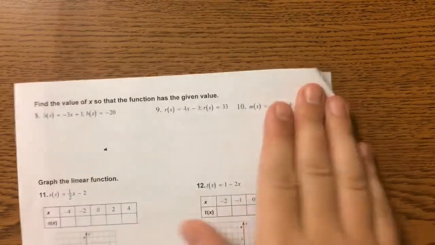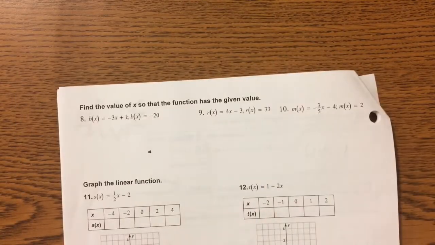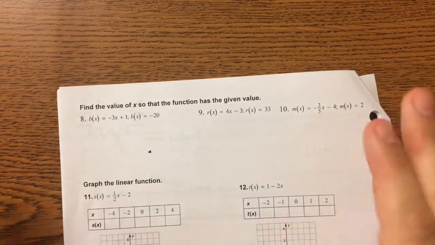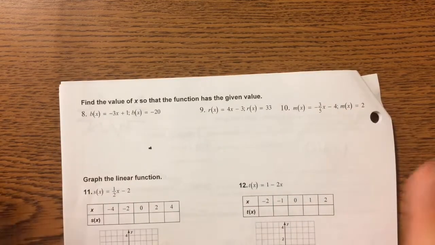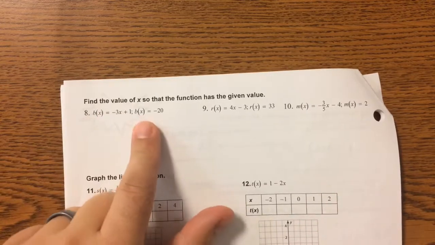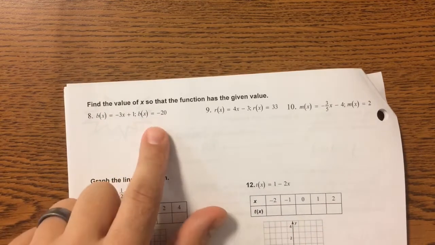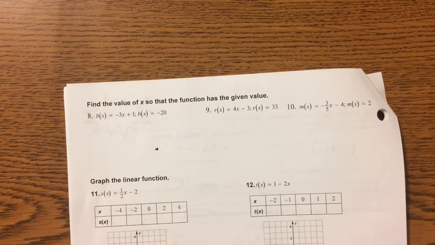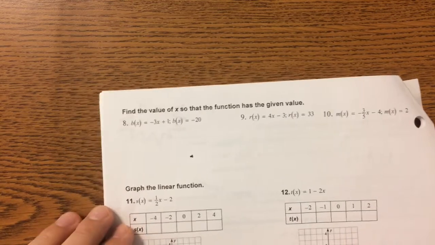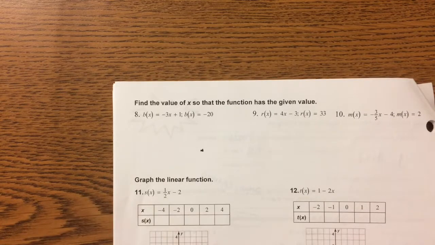All right, well, let's take a look at the back here. Find the value of x so that the function has the given value. So in this case, I'm telling you the value of the function, not the value of x. If I was just giving you the value of x, you'd just plug it in and calculate it out. But if I give you the value of the function, that means you need to set the equation equal to that number and then solve for x. So the directions say find x.